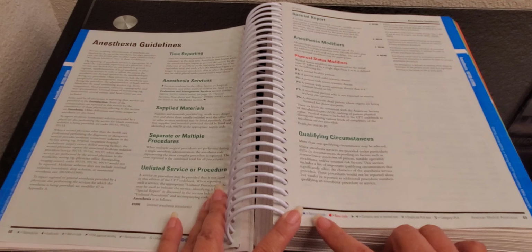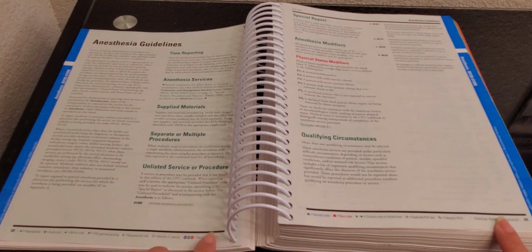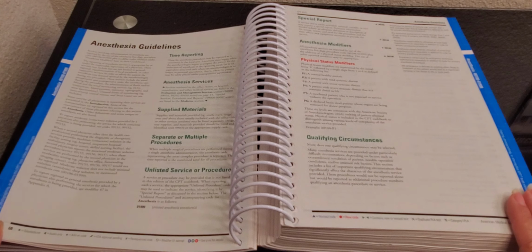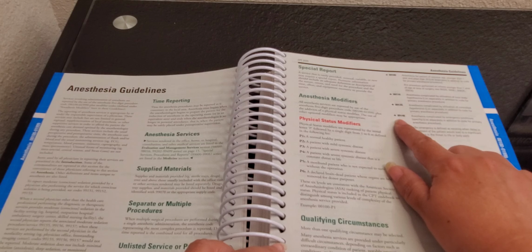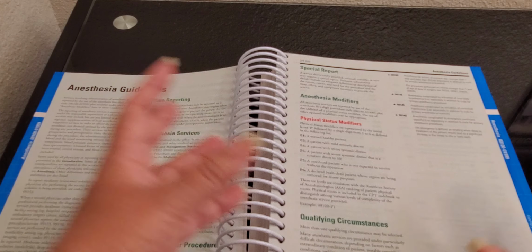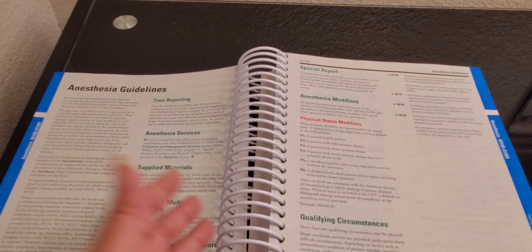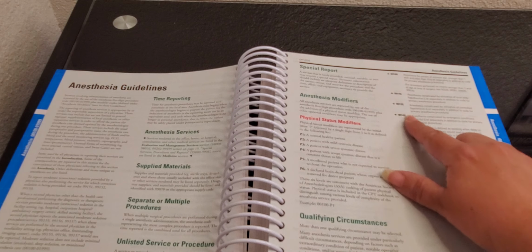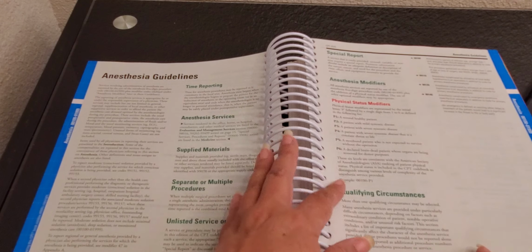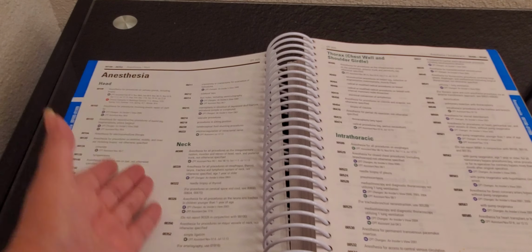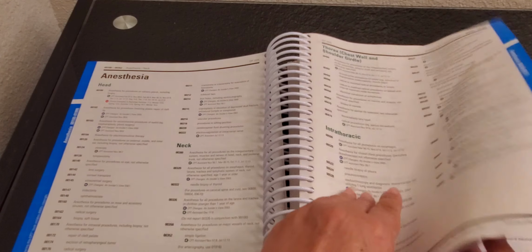There's the key at the bottom that'll tell you what these little symbols mean. And you'll see them right next to it. Like you see that little plus sign, that means that's an add-on code. So that's good. There's a parent code that's going to go with this add-on code, if you will. But yes, so there's your modifiers there. All of your anesthesia codes.